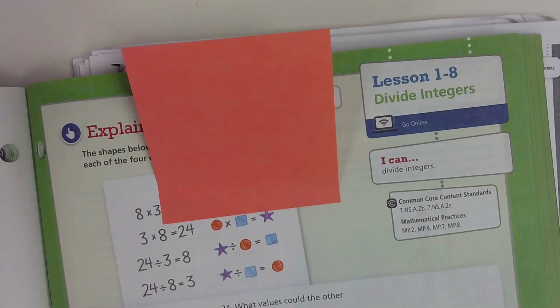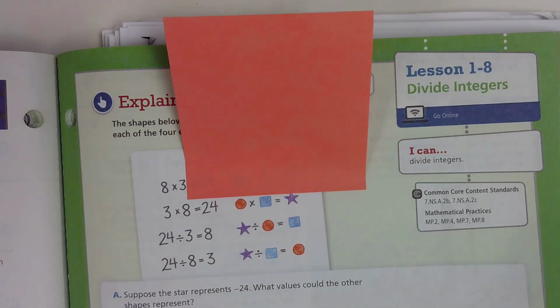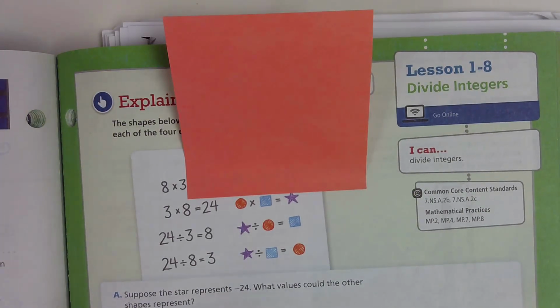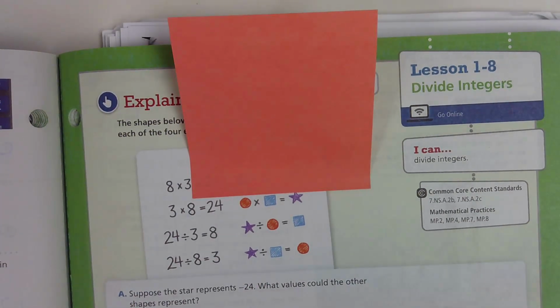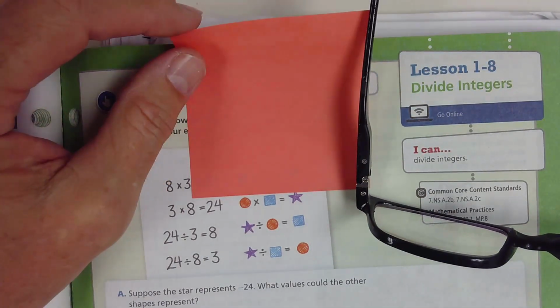Okay, so this is 7th grade. We're starting lesson 1-8, and we're talking about dividing integers. And I will say this, it's very much like multiplying integers.